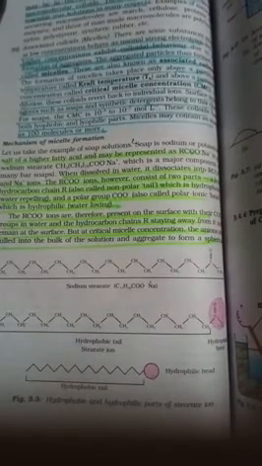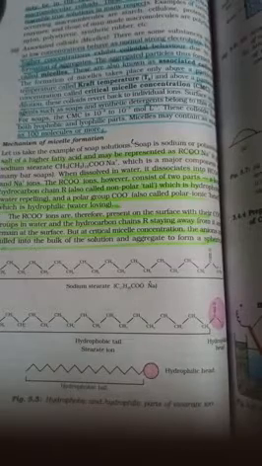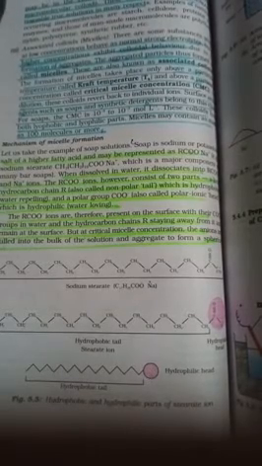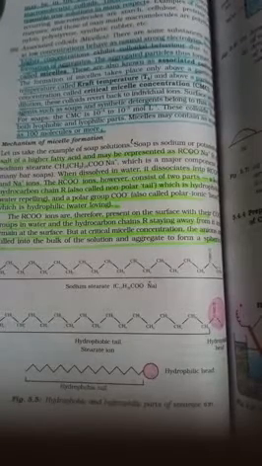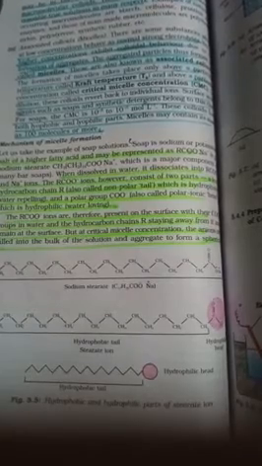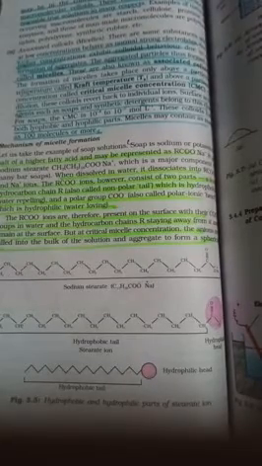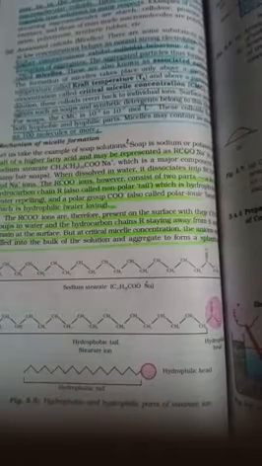When dissolved in water, it dissociates into RCOO minus and Na plus ions. The RCOO minus ion consists of two parts: a long hydrocarbon chain R, a non-polar tail, which is hydrophobic in nature.